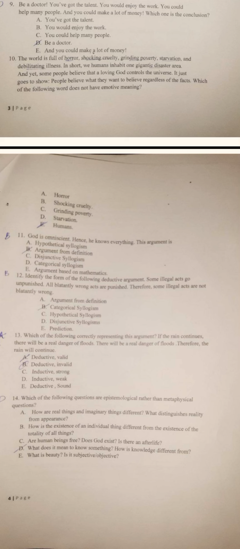So here, horror, shocking reality, grinding poverty, starvation are all emotive meaning, okay? And only the word humans is cognitive meaning, okay? So the correct answer is E, humans.